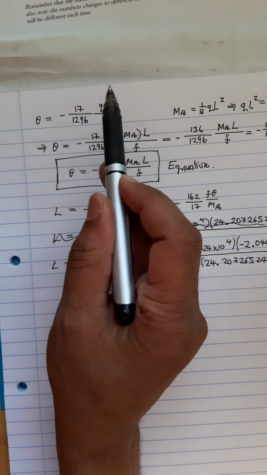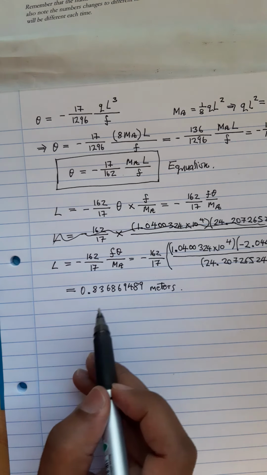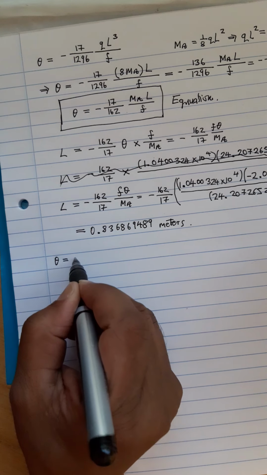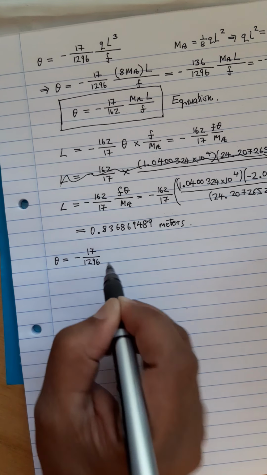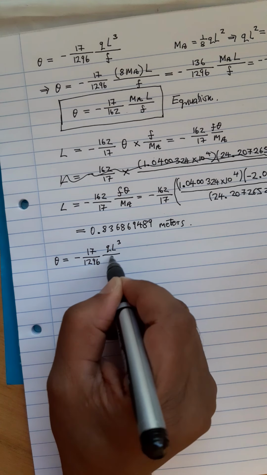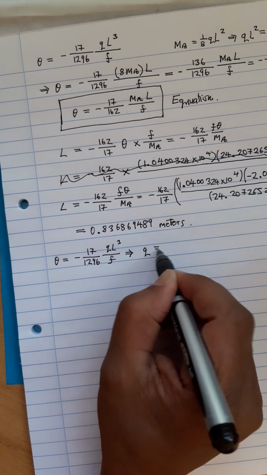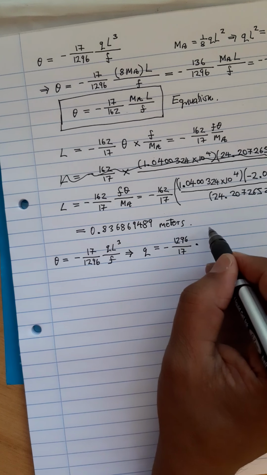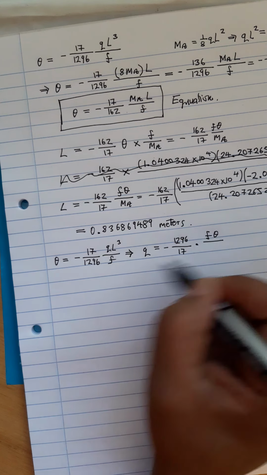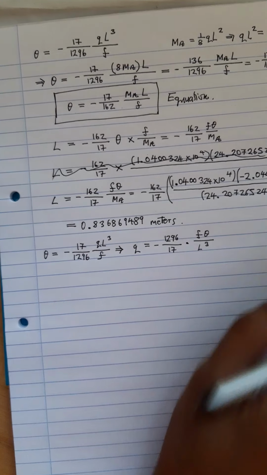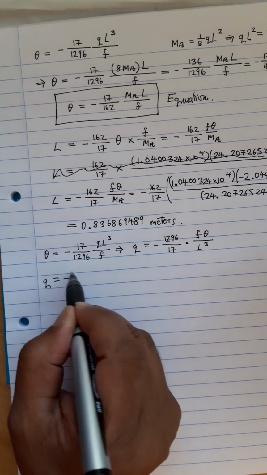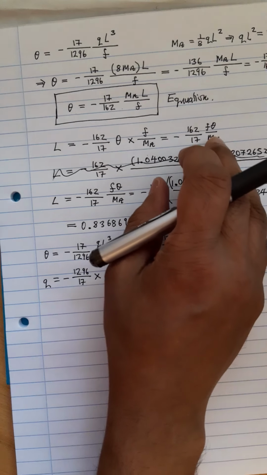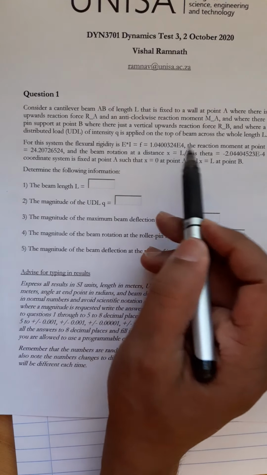I've got the theta, I've got the F, the flexural rigidity, I've just worked out the length, then I can work out the Q. We have theta is equal to minus 17 over 1296 QL cubed over F. So this would imply Q is equal to minus 1296 over 17 multiplying by F theta over L cubed. F is from my question, the 1.04 and change.